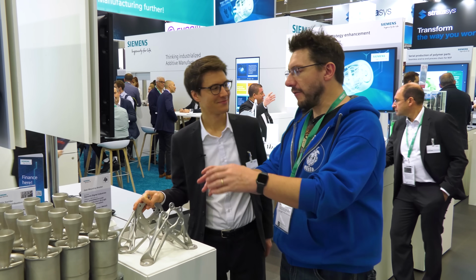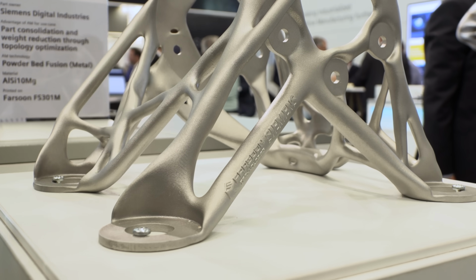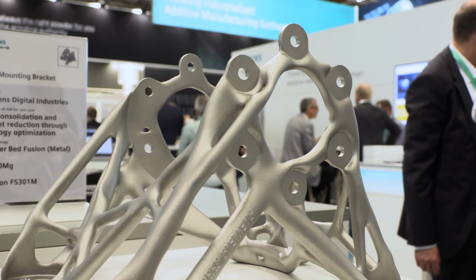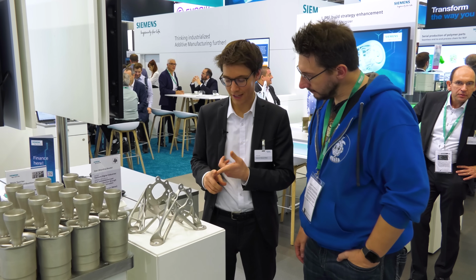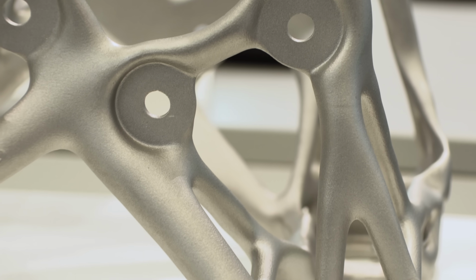So it looks like we have a bed of parts here. This one is just a one-off, is that right? It's a one-off. Not a serial production part. It's a motor gearing bracket, but we can show some amazing things on this part. This has been topology optimized, so we're optimizing for low weight, but still the same rigidness that you need in a part to be used, in this case, in a racing car.